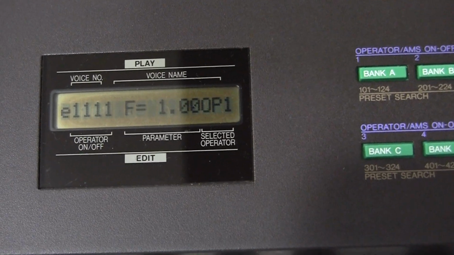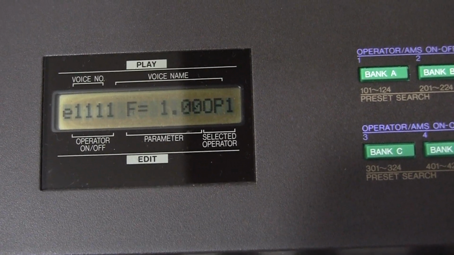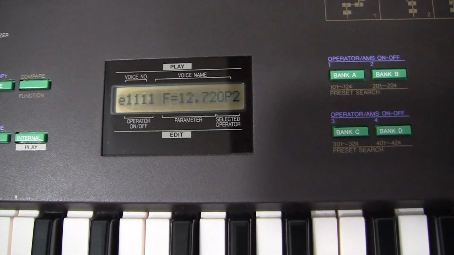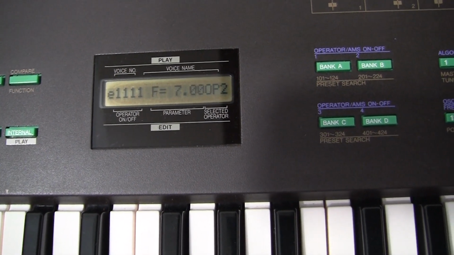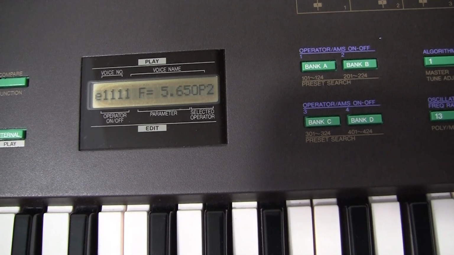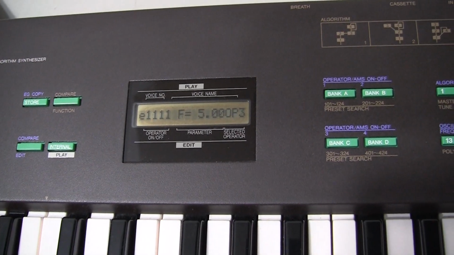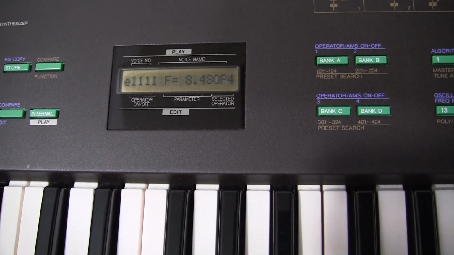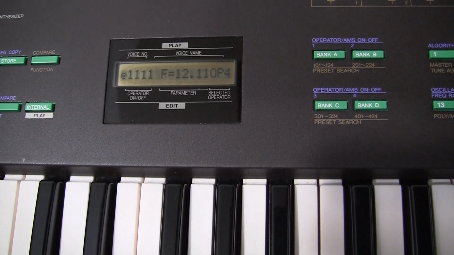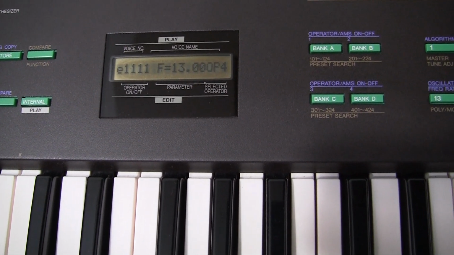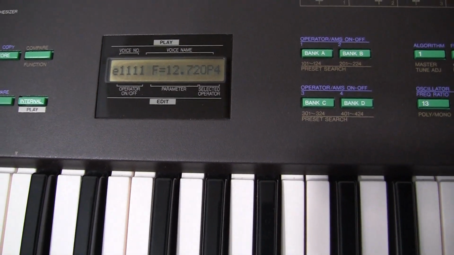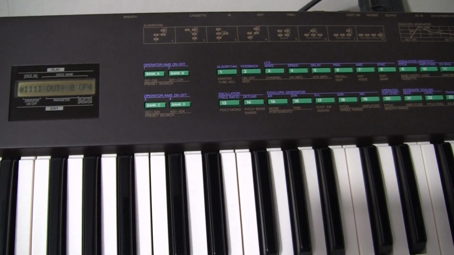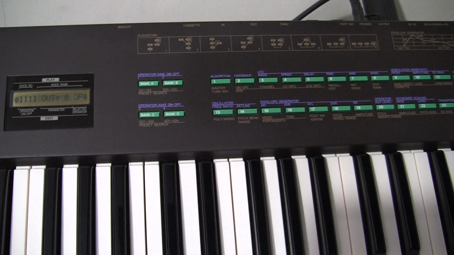So in this particular case, we can set operator 1, we could leave it at 1, and we'll set operator 2 to 5.65. We'll set operator 3 to 5, and we'll set operator 4 to 12.72. So each carrier is an integer and the modulators are fractional.